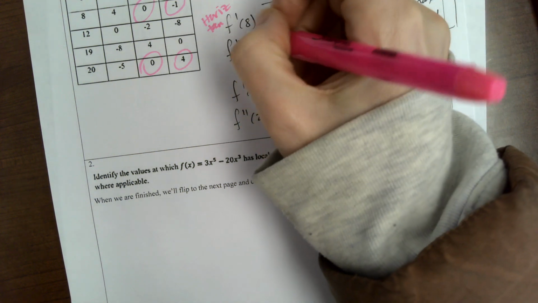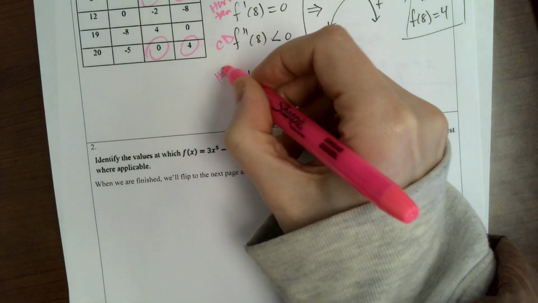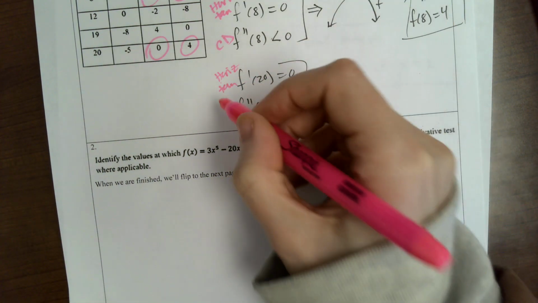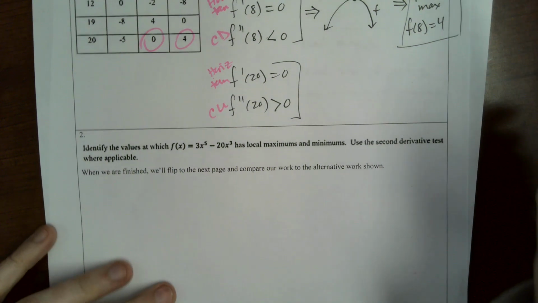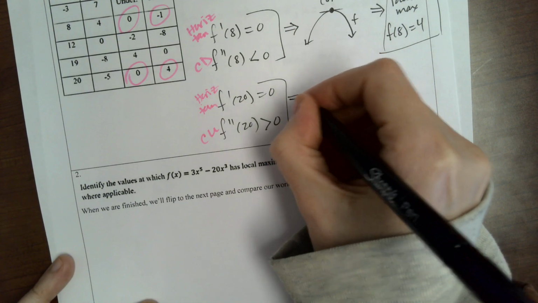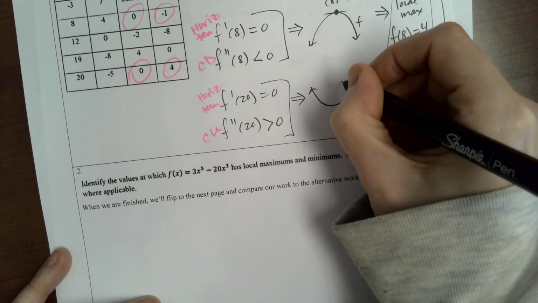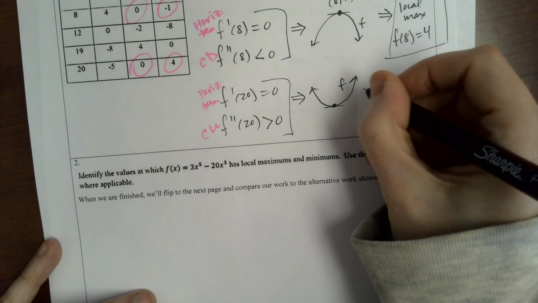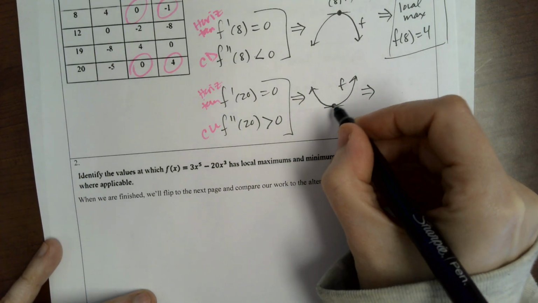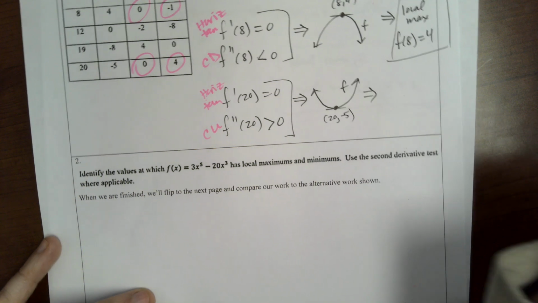Here we had a horizontal tangent and concave down. Here we have a horizontal tangent and concave up. So that allows me to draw this picture, and if you don't want to draw it, you could just think of it in your head. Then this point here is 20 comma negative 5.